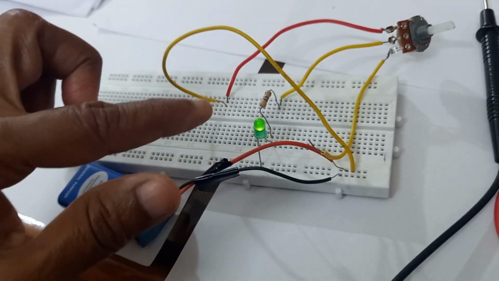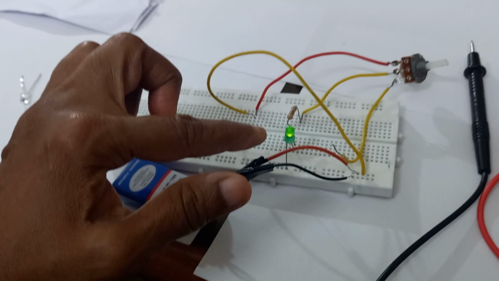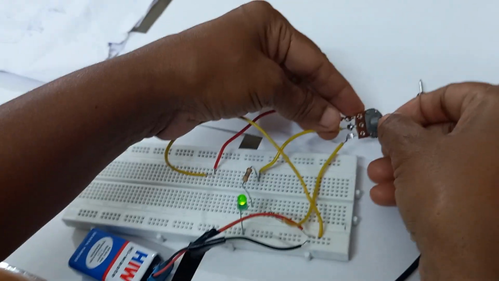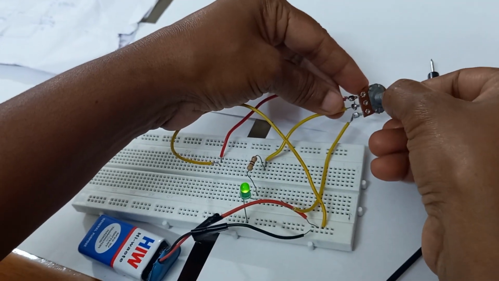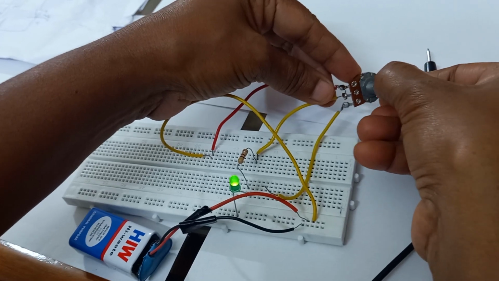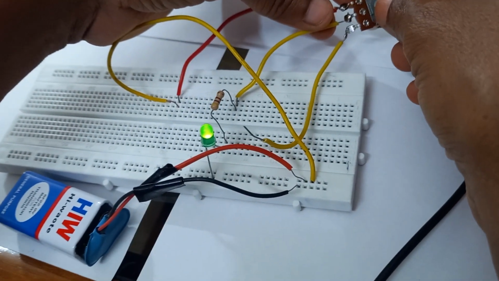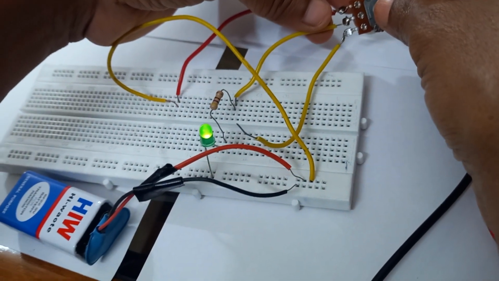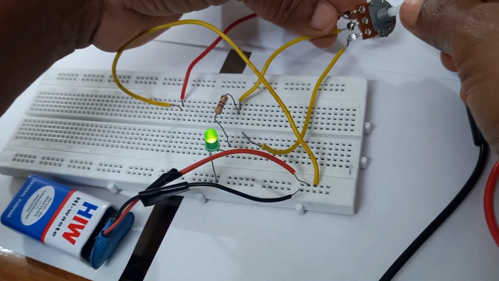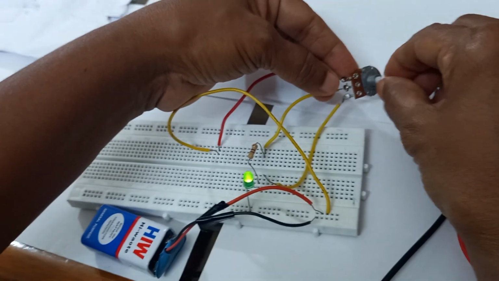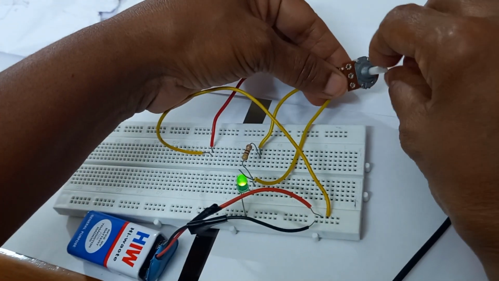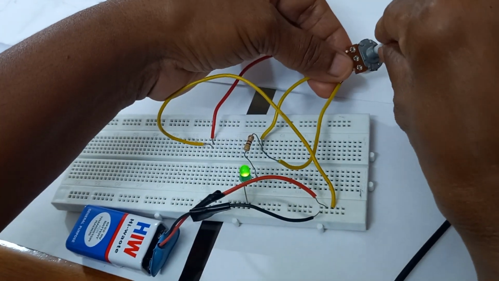So it is giving less brightness. If I reduce the resistance, see, it is giving more brightness. The LED is glowing with more brightness because I have kept it at minimum resistance. If I increase the resistance, the intensity decreases.